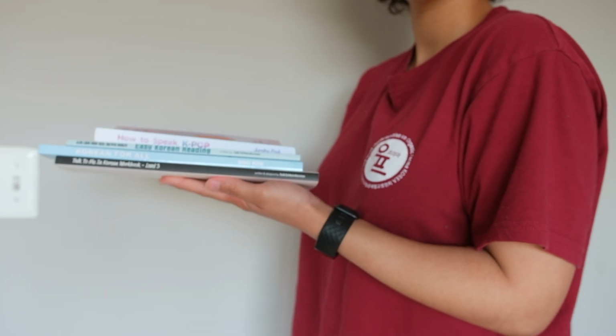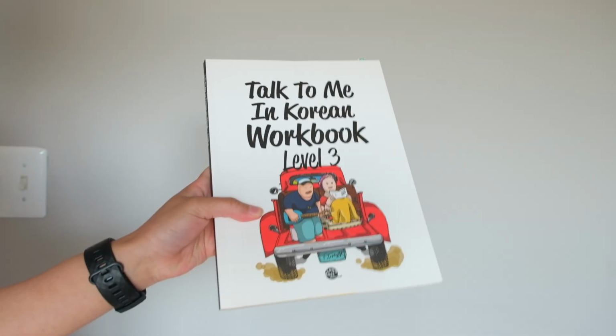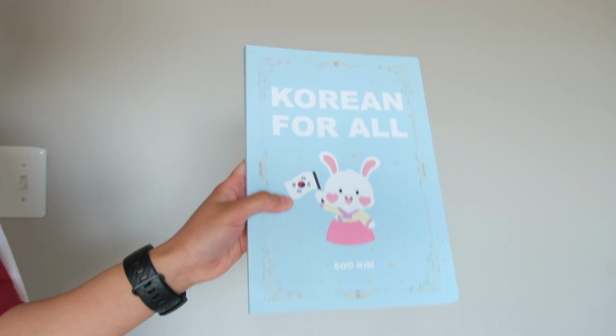Okay, so the first method I'm going to talk about is pretty simple. It's finding vocabulary words through books. So that could be your regular grammar books, your study books, like these two. This is Talk to Me in Korean, and this is Korean for All. I will be doing a book review soon, so stay tuned for that.